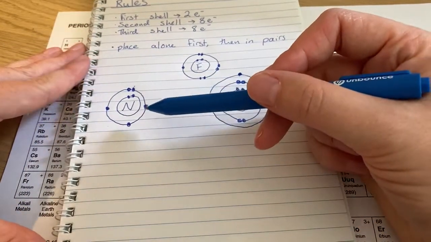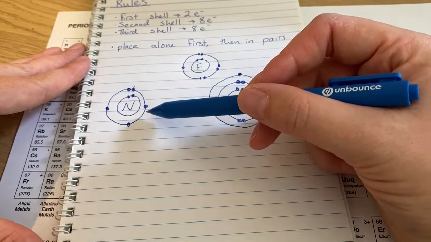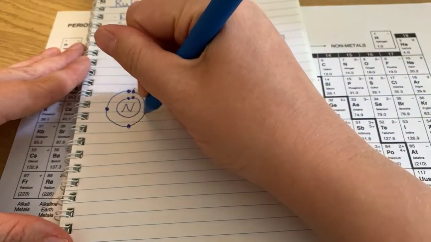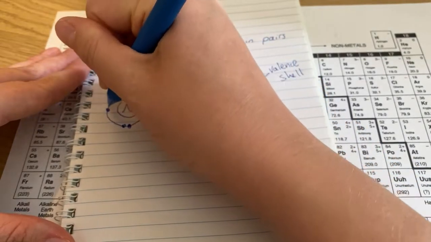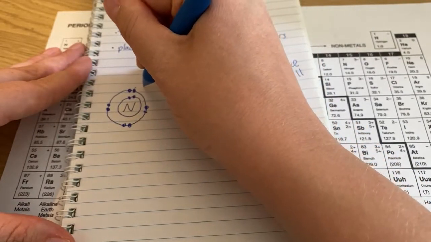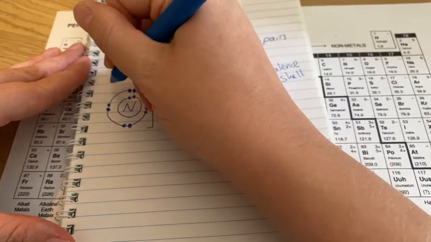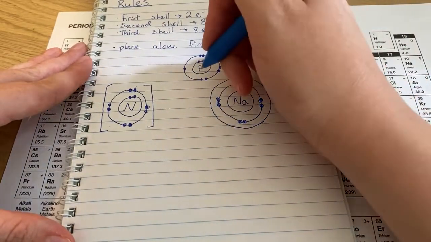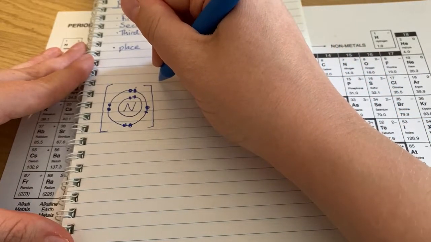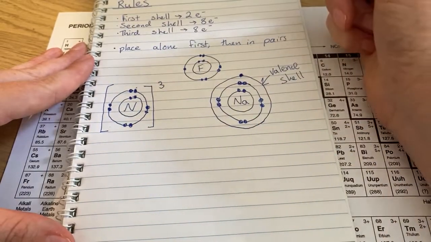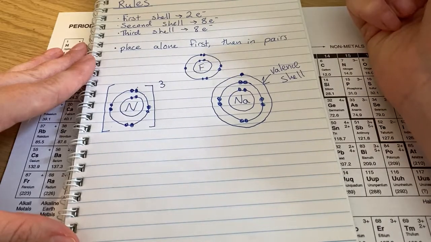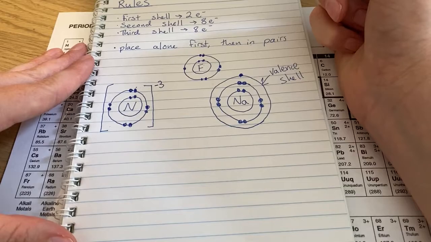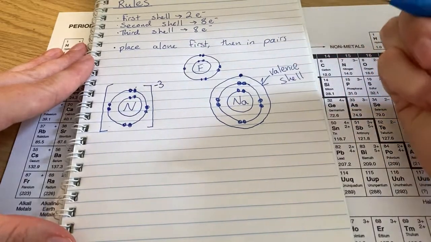I could draw the atom first and then say, okay, it needs 3 more electrons to give it a full outside shell. So I'm going to draw 1, 2, 3 electrons. And then to show that it's an ion, that it's gained electrons, you put it in square brackets, and then you have to give it a charge. So it gained 3 electrons, and electrons are negative, so its charge is -3. Okay, that's one way you could do it.